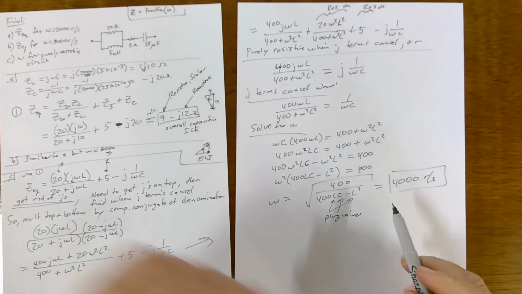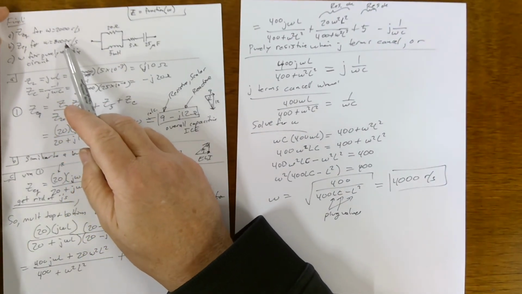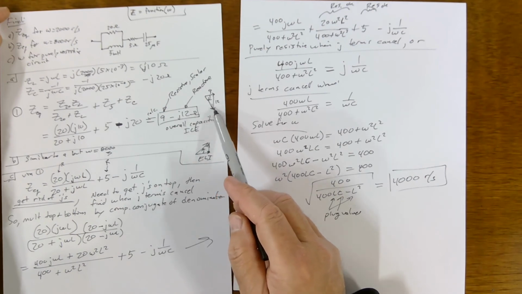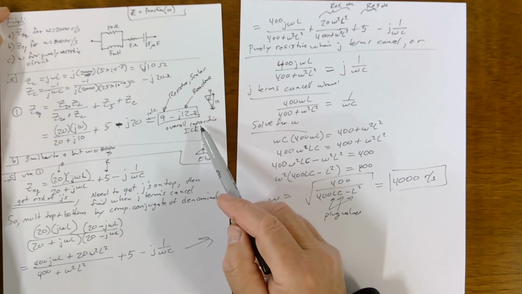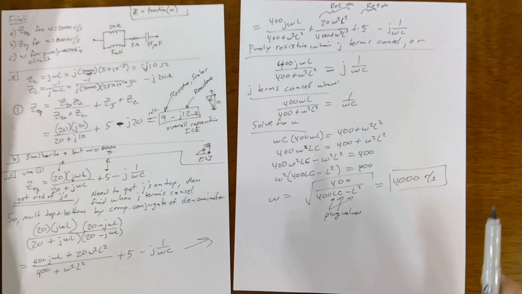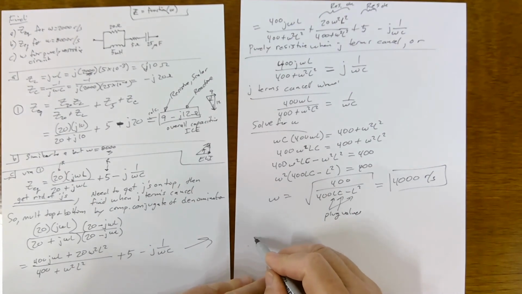Okay, which is right in between 2,000 and 8,000, right? As it changed from initially tending towards capacitance, and then the frequency increased and it went to inductance. It passed through 4,000 where it became purely resistance. So that's that part.